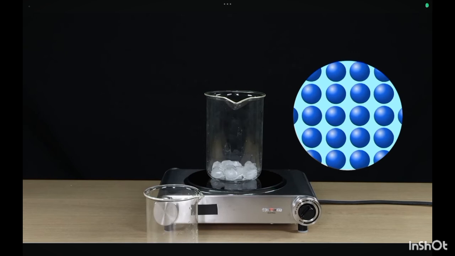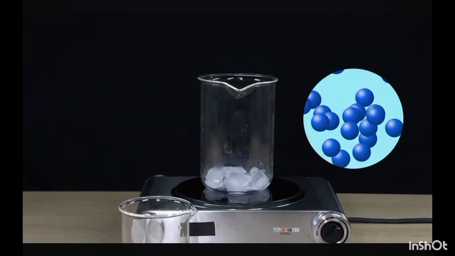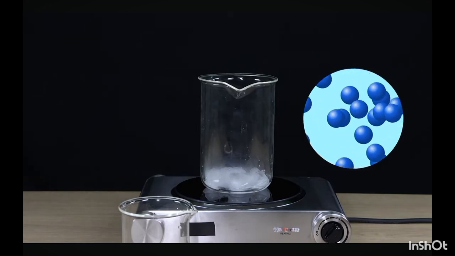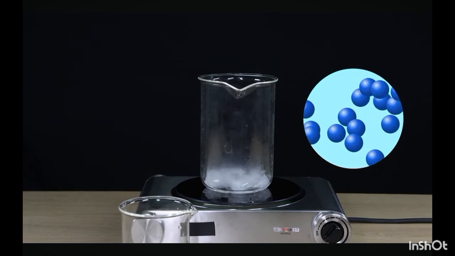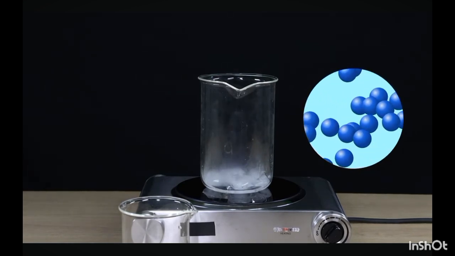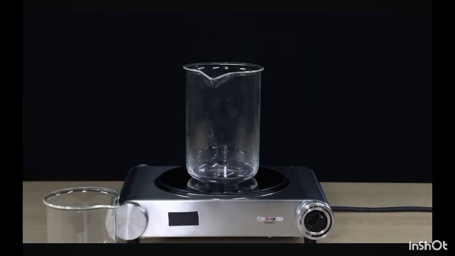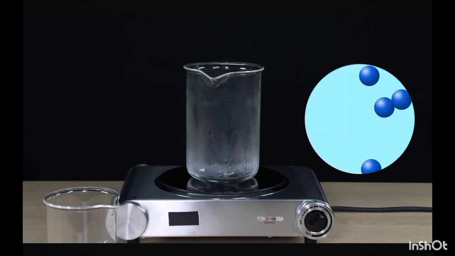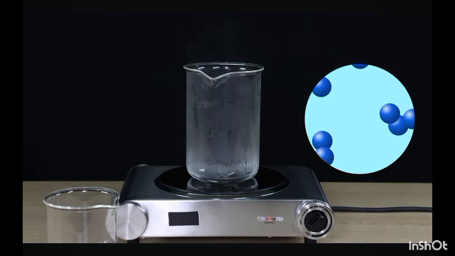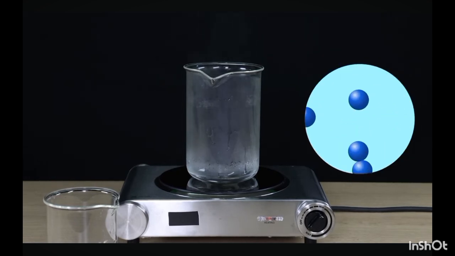Here some ice cubes are taken in a beaker. If you observe carefully, the particles are very close to each other, means they are closely packed. If you supply sufficient amount of heat, I mean to say, if you increase the temperature, the molecules acquire sufficient energy and they are able to move a little bit. Then the ice melts to water. When this water is further heated, then the molecules or the tiny particles move far apart and their kinetic energy is increased a lot and the liquid becomes vapor.